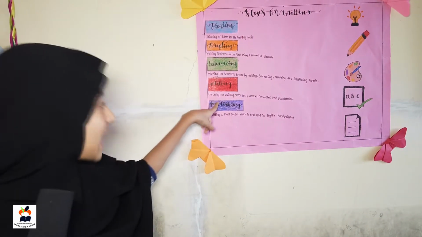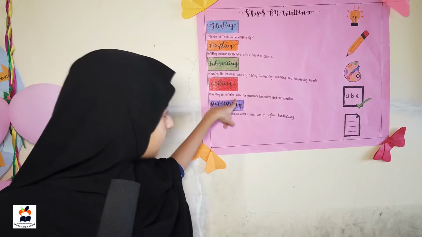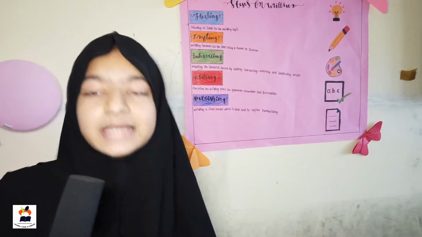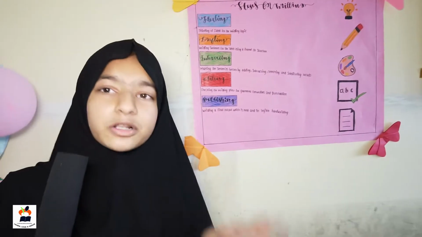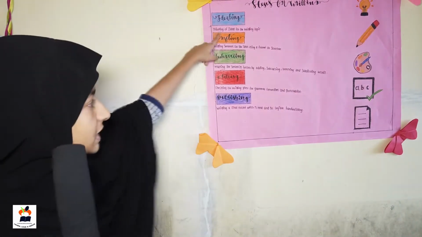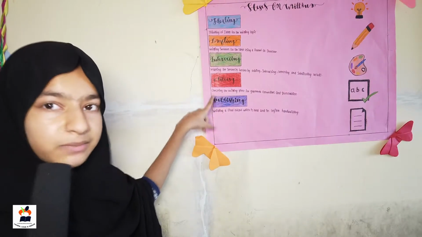The fourth step is editing, checking the writing pieces, grammar conventions and punctuations. In this step, we are going to be looking at our grammar mistakes and our punctuation marks. For example, full stops, comma, exclamation mark, etc. So if we do all these 4 things correctly, then our publishing part will be easy.